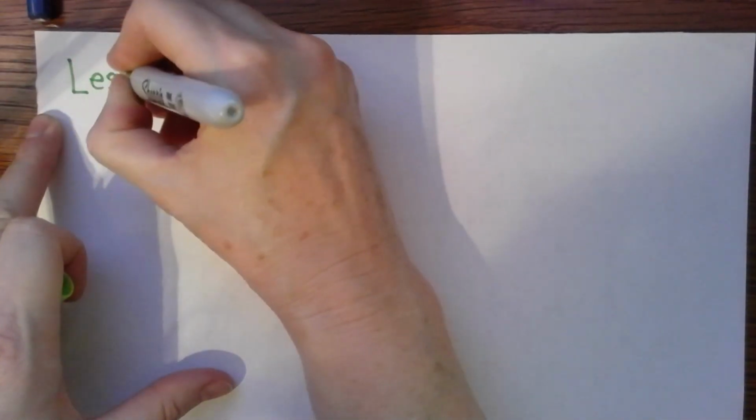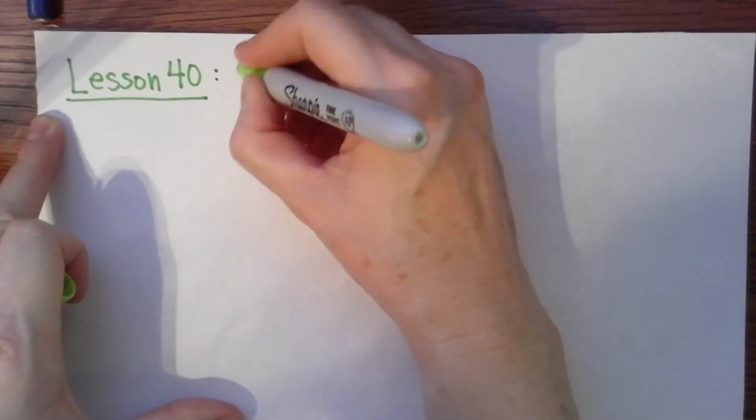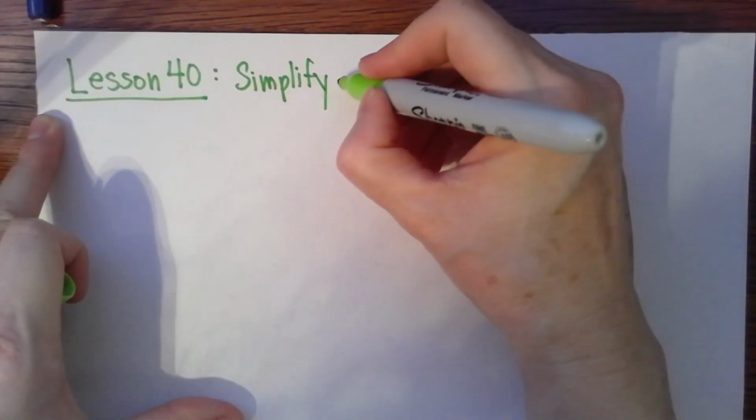All right, today we're going to look at lesson 40, which is on simplifying radical expressions.